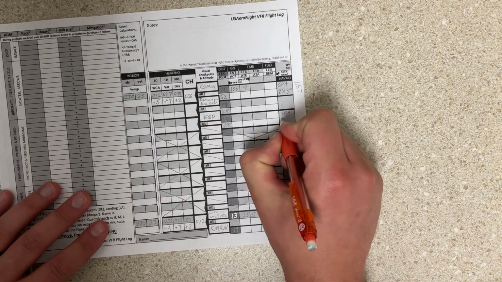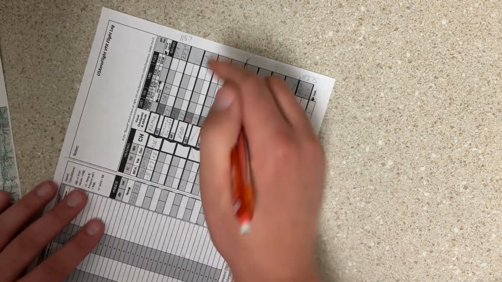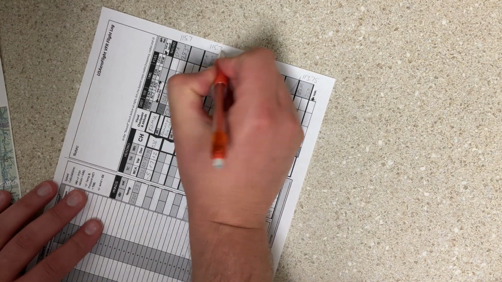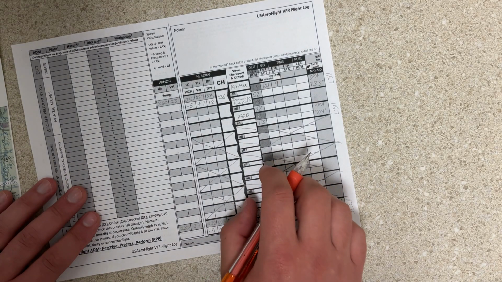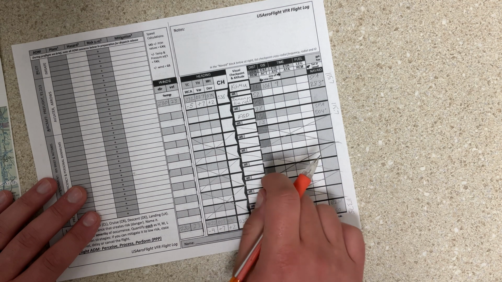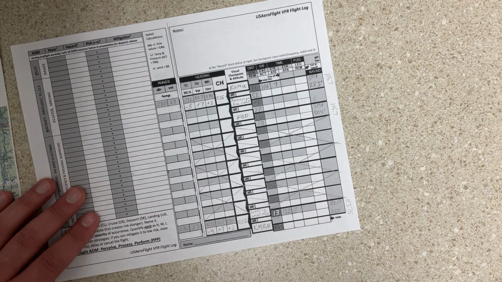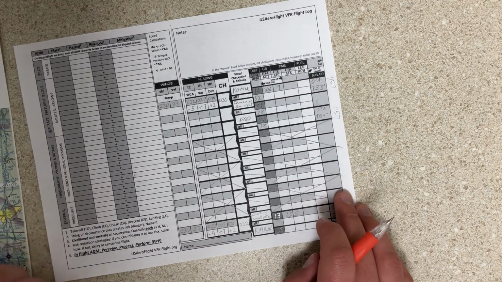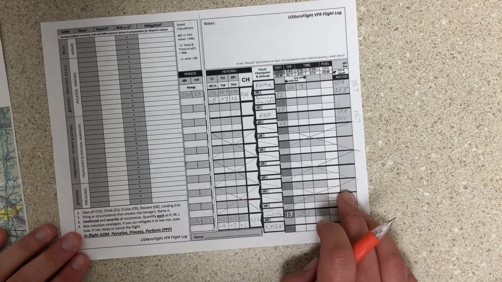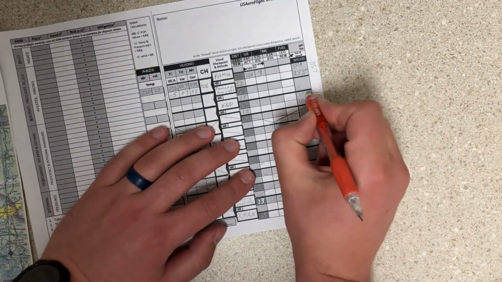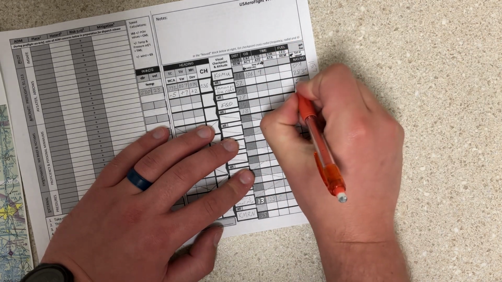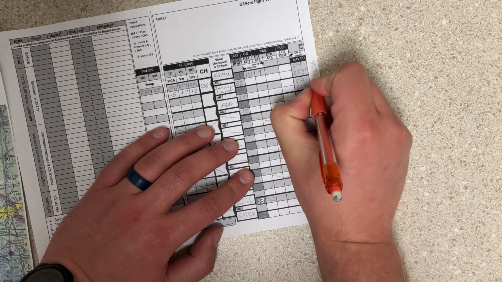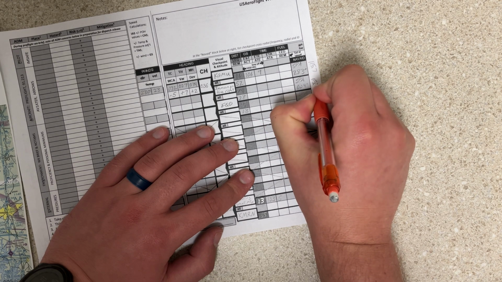So SPA, 004 degree radial, same frequency, 115.7. And I put that in the wrong blank. It should go in the blank that is half a space above the waypoint. Okay.